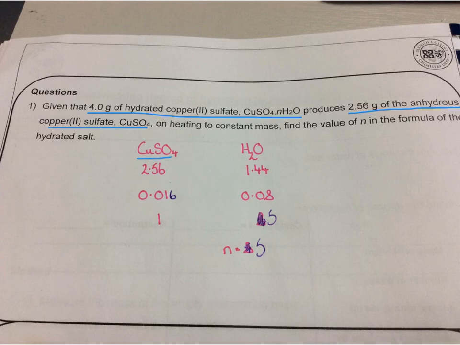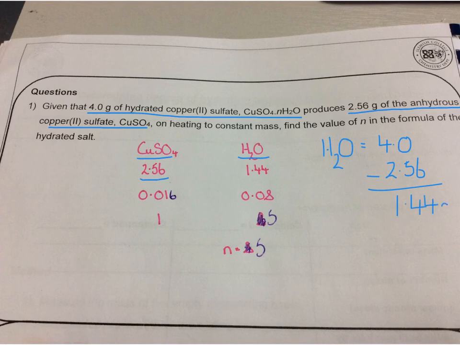Now we're going to divide the compound up into the anhydrous copper sulphate and the water. We're told in the question that there's 2.56 grams of the anhydrous stuff and we will have to work out the water. You work out the mass of water by taking from the mass of the hydrated salt the 2.56 grams of the anhydrous salt, because the difference has got to be water, and you'll find that comes out at 1.44 grams.